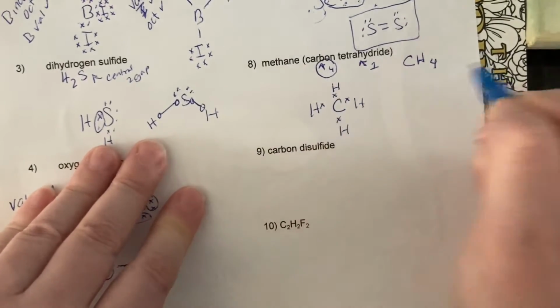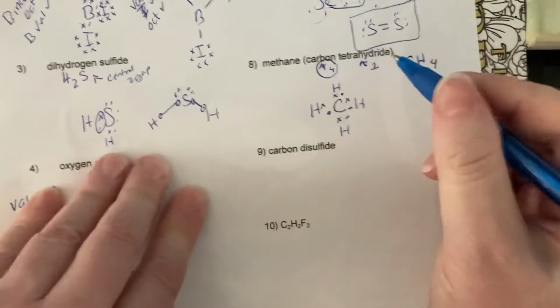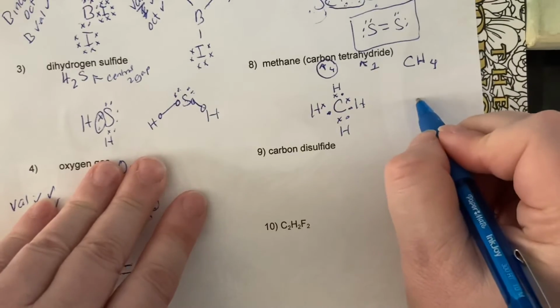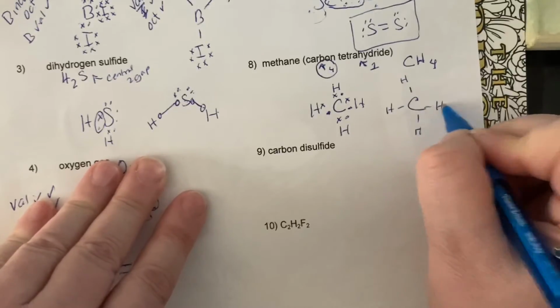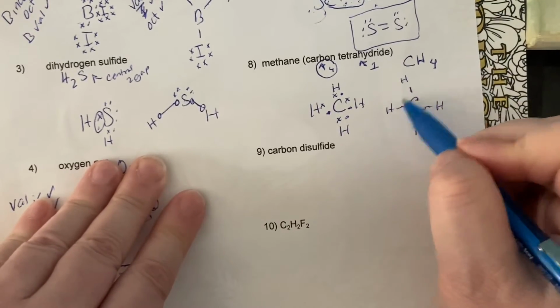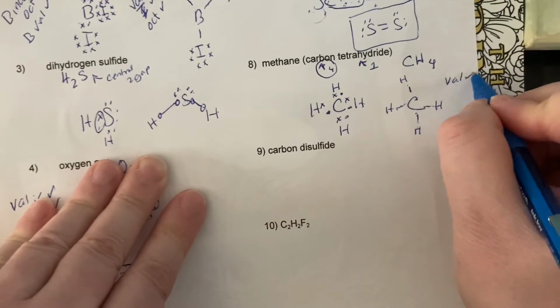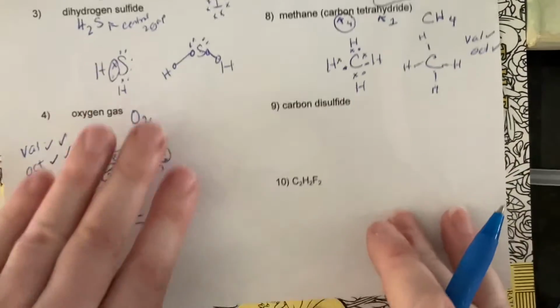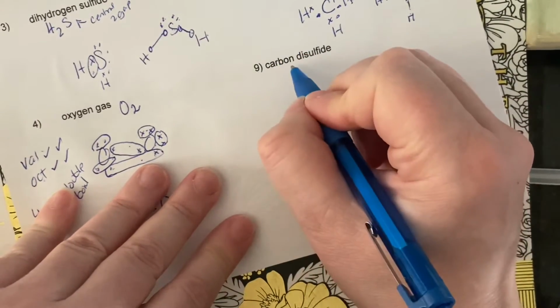Each hydrogen has an electron bonded with each of the carbons. Okay, 2, 4, 6, 8. 1, 2, 3, 4. 1, 2, 3, 4. 2, 2, 2, 2. Always check because you can get mixed up when you're putting the things down.